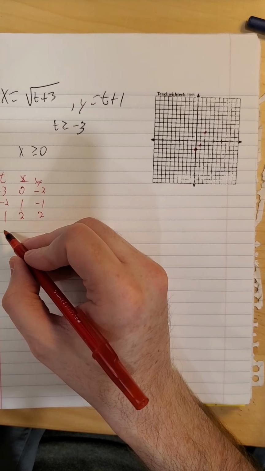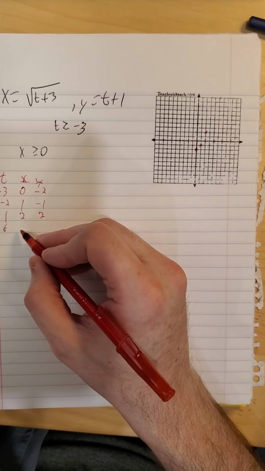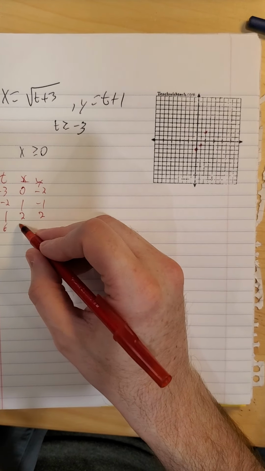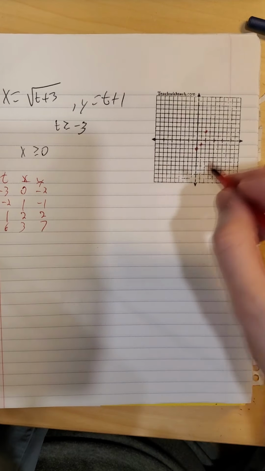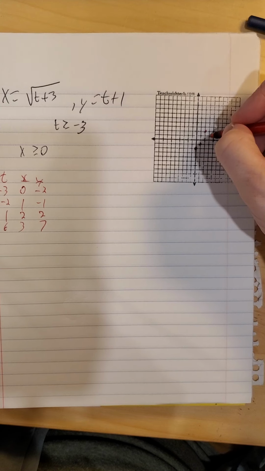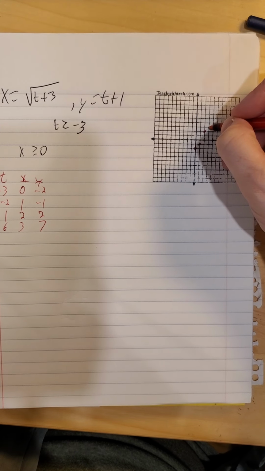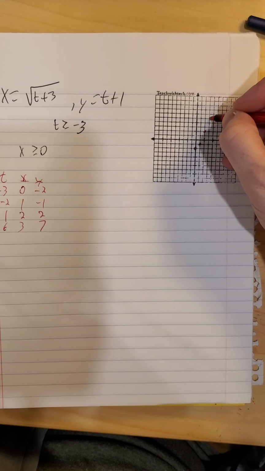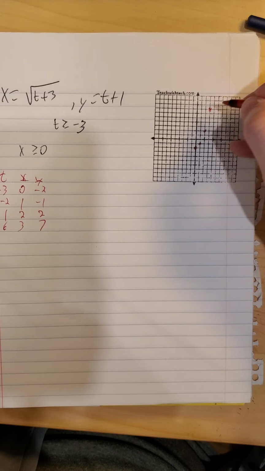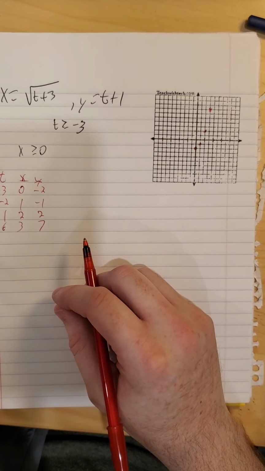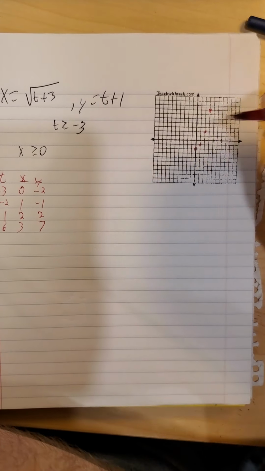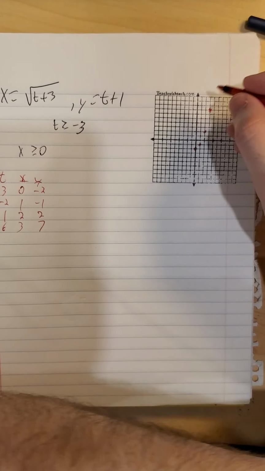Next perfect square after 4 would be 9. So t equals 6 would be up next. Square root of 9 is 3. 6 and 1 is 7. So we have 3, 7 as well. And that's all that's going to fit in our -10 to 10 grid that we usually use.